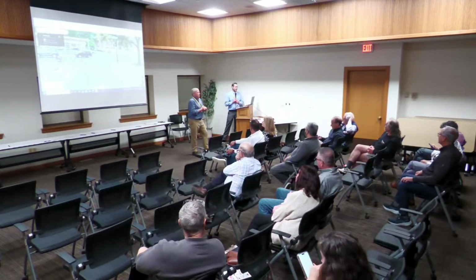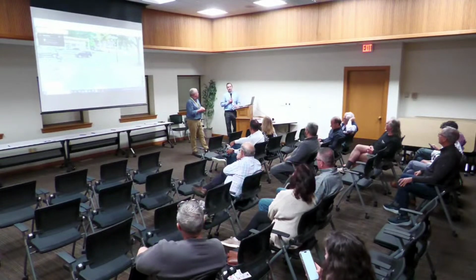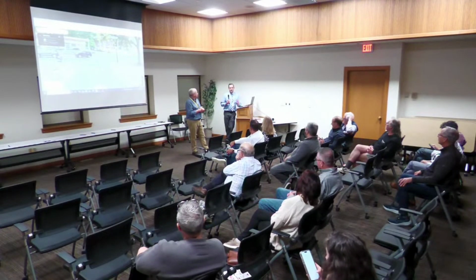So the mobility hubs, we're proposing a couple of them in West Hartford Center. Essentially, it would be an area with bicycle parking. There may be a future e-bike or e-scooter corral. It could include things like electric vehicle charging. There might be a bus stop in that same general area.